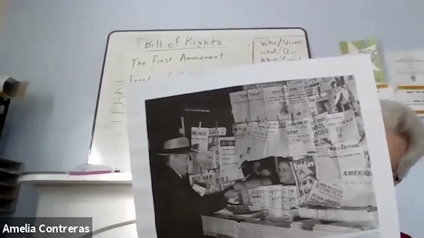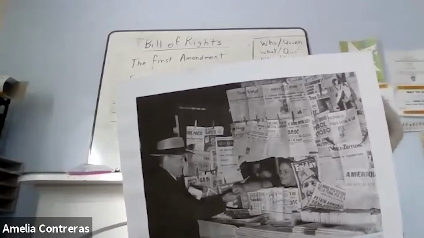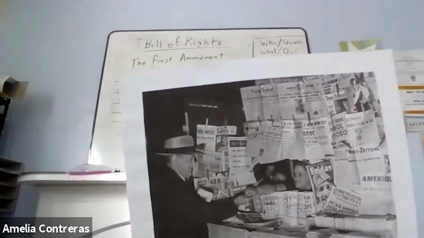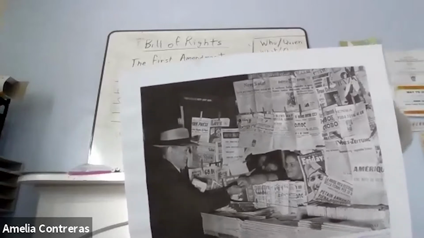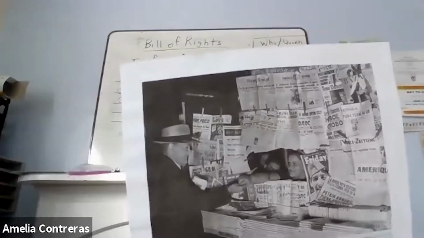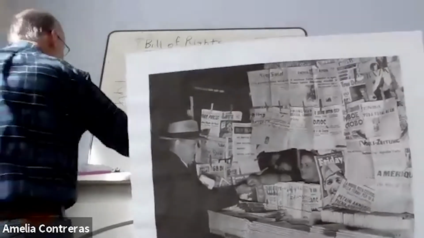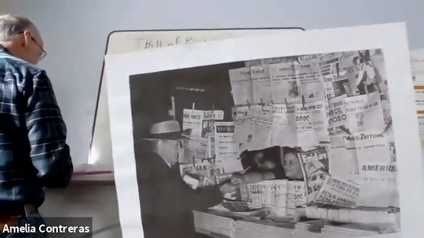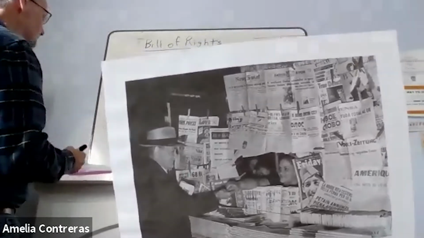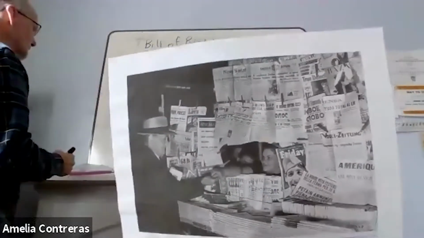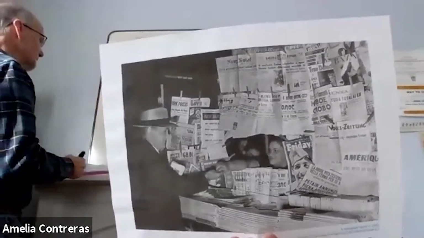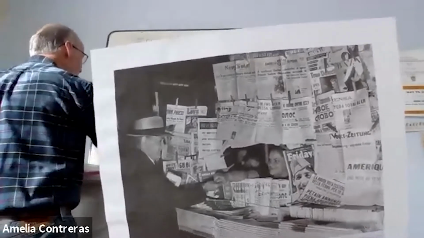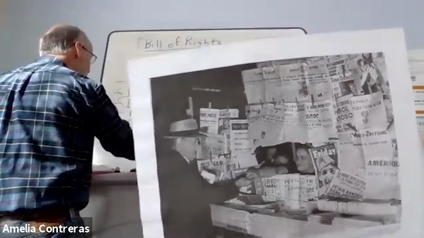Okay. She's surrounded by newspapers, and people can buy any of the newspapers they want. They can buy papers that are written in English. They can buy papers that are written in other languages, and they can buy papers that are on the left or the right, and they're allowed to publish them, and then people are allowed to read them.